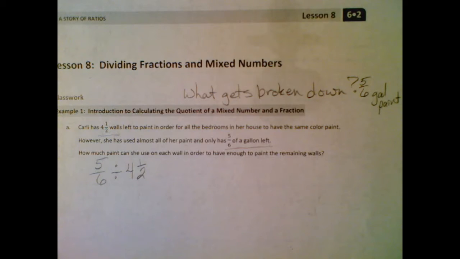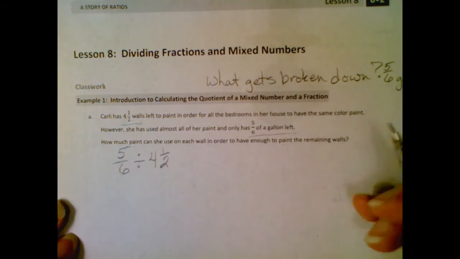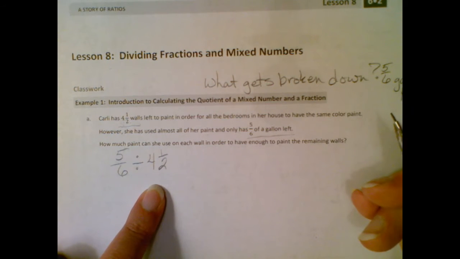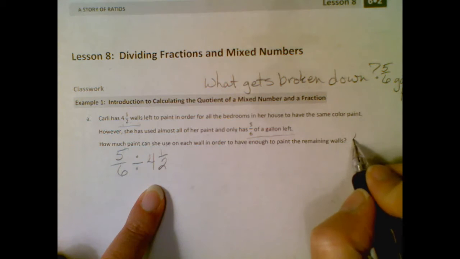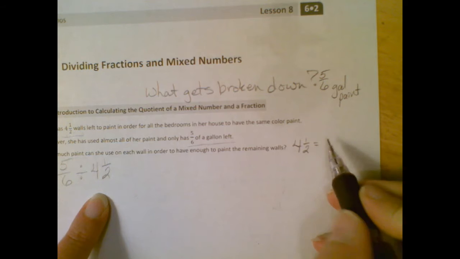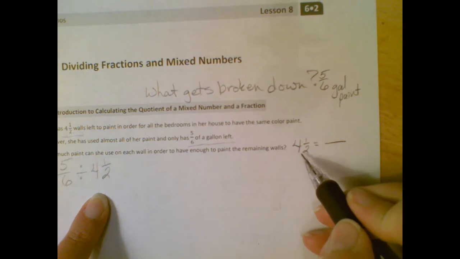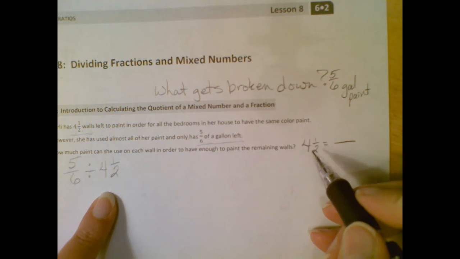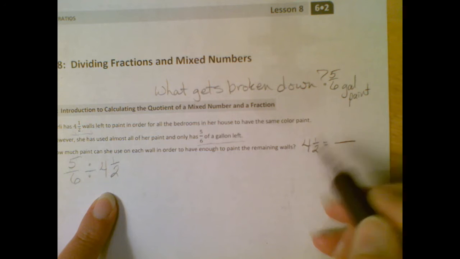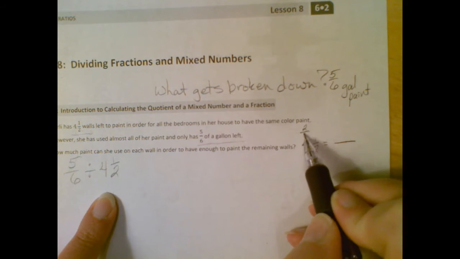Now, the 4 1/2 we need to make from a mixed number to an improper fraction. So over here on the side, 4 1/2 equals how many halves? Now, if I have a whole number of 4, that means I have 4 groups of 2/2.